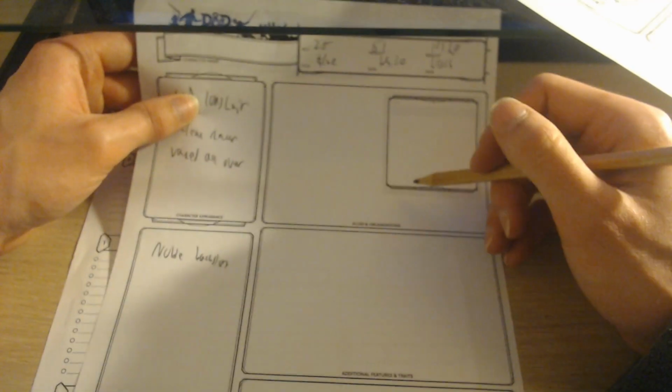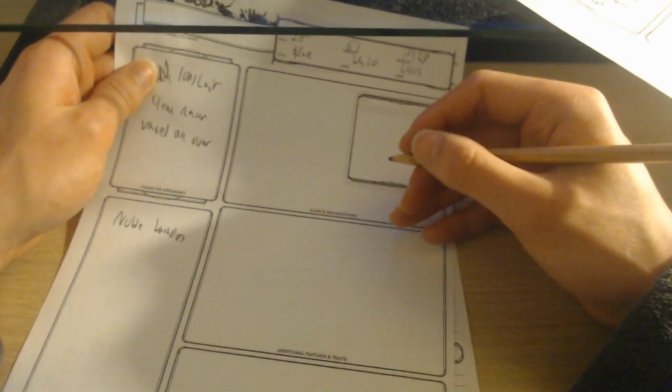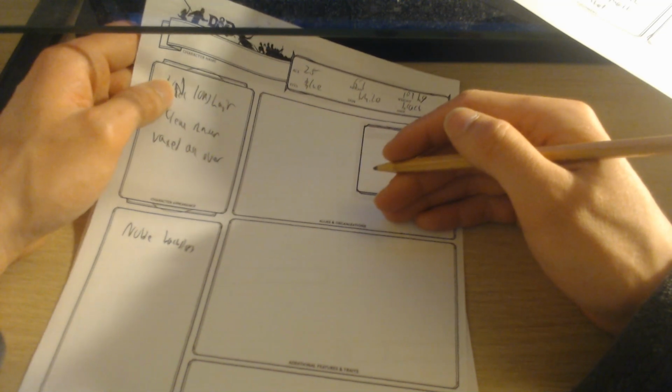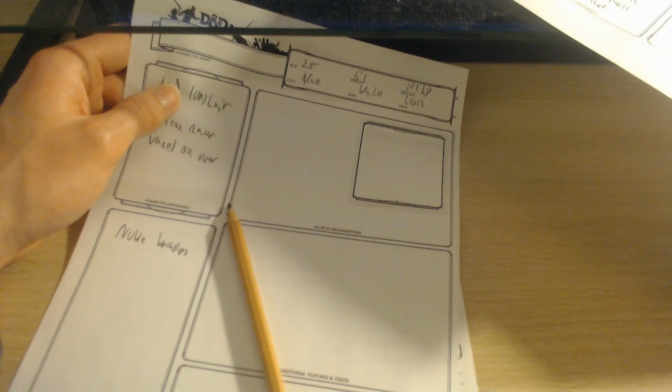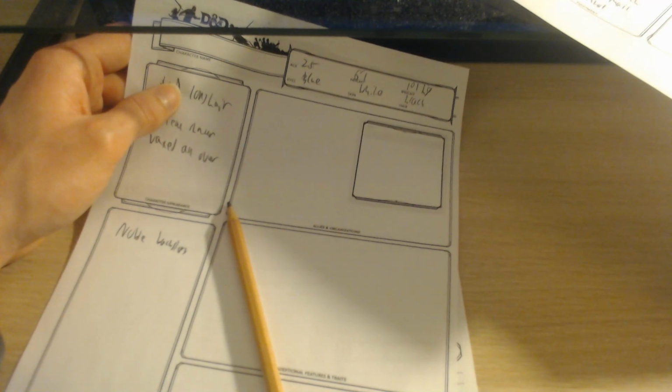Allies and organizations. Since I have no clue what allies or organizations are in this game, gonna leave that one blank. Gotta drink some water. Alright.